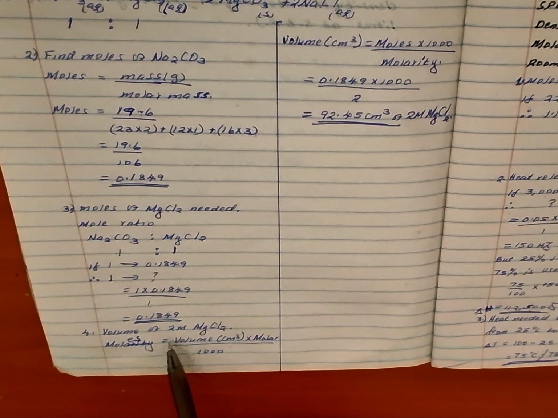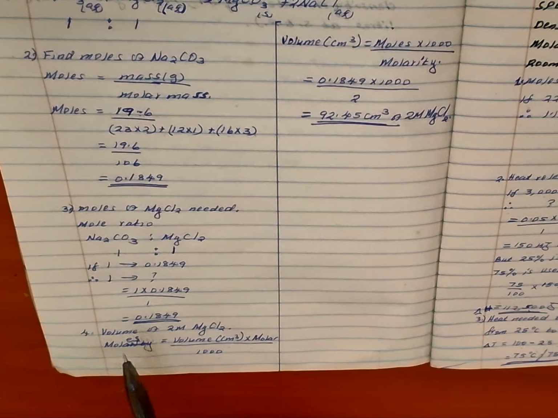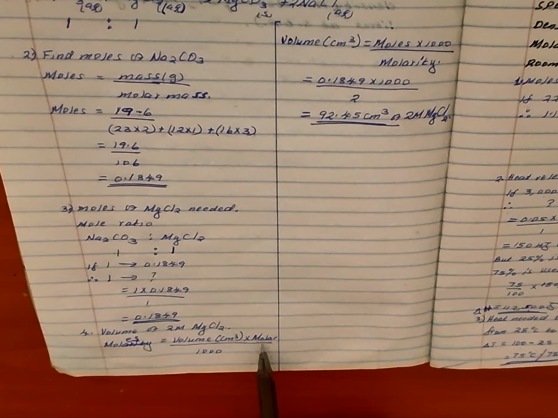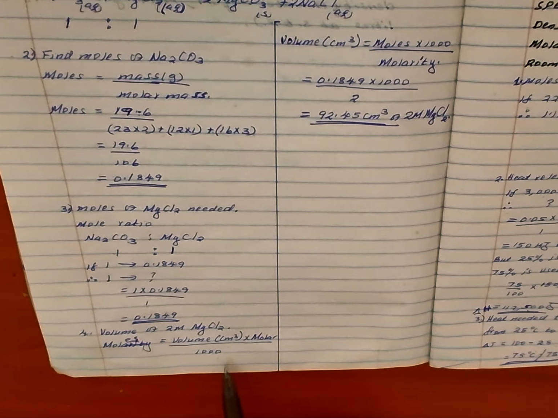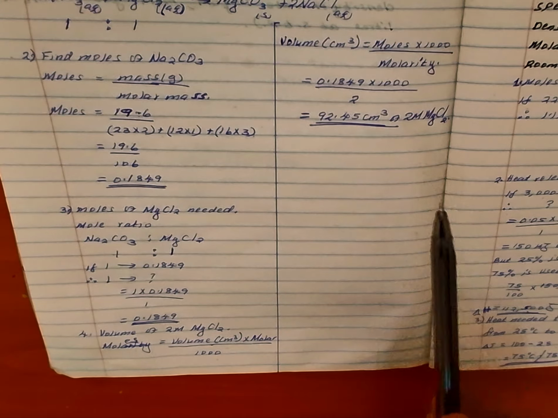Now the volume of 2 molar magnesium chloride is our step 4. We start by writing the formula whereby moles is equal to volume in cubic centimeters times molarity, divided by 1000. We make volume the subject of the formula.